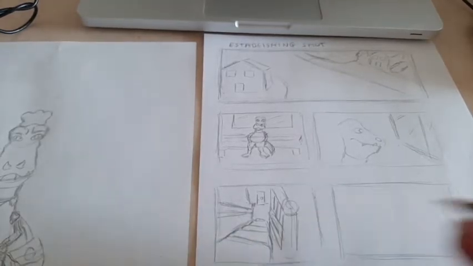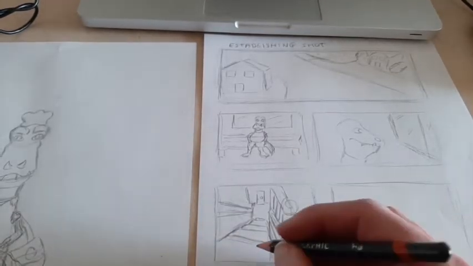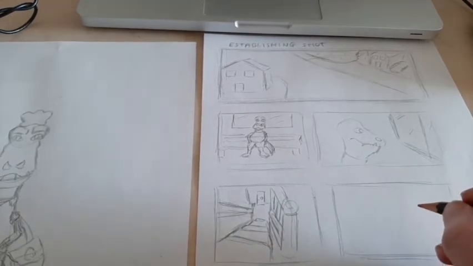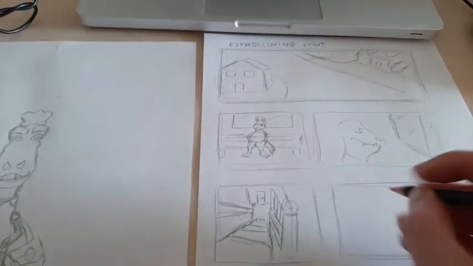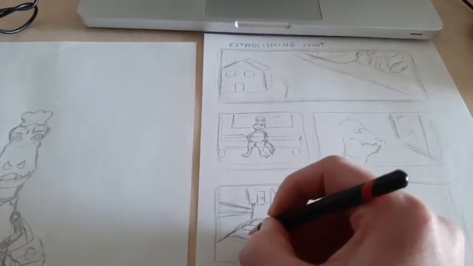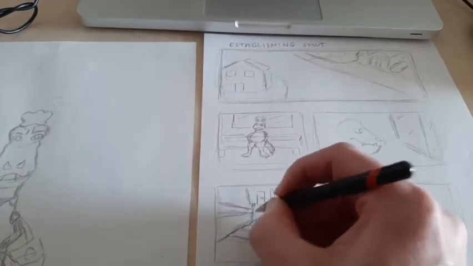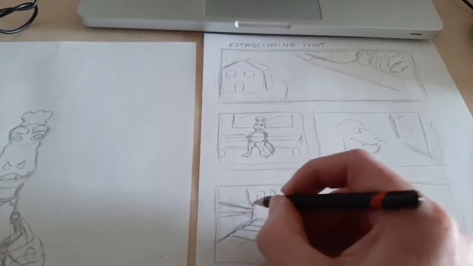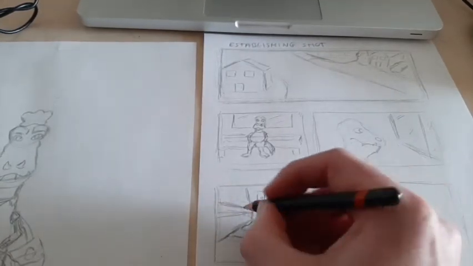And maybe then we show maybe Joe, maybe on the top of the banisters, maybe around here.